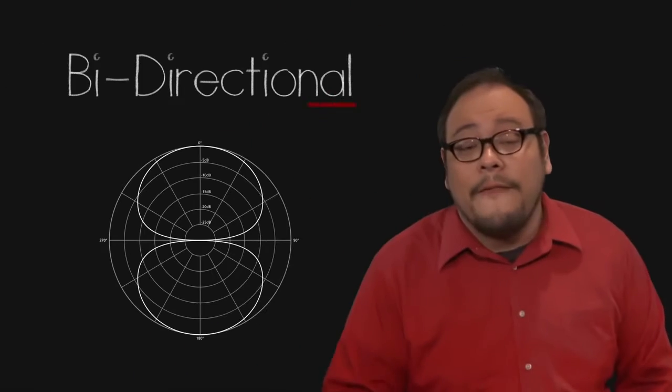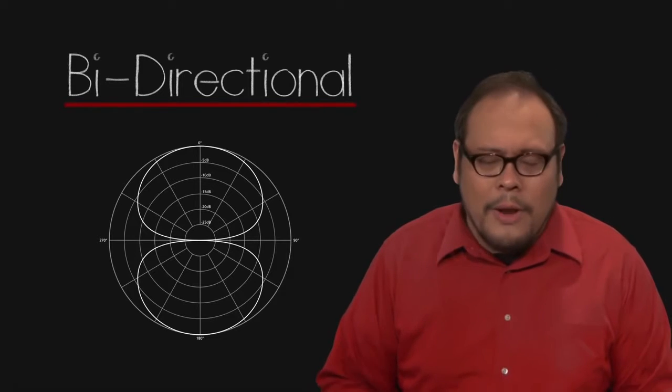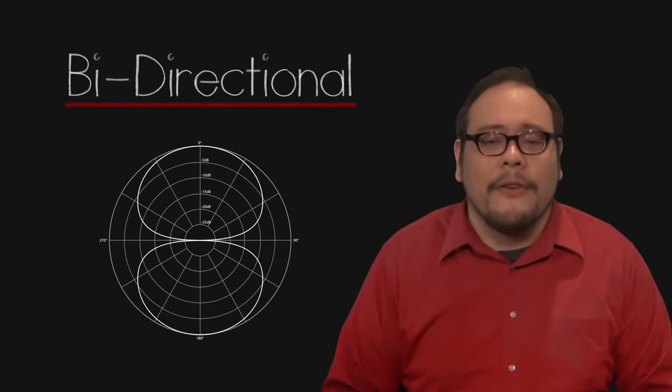Now, some condensers and ribbon microphones will feature a figure 8 pickup pattern or a bi-directional pickup pattern. Mics like the Rode NT2000 can be switched into a bi-directional pattern, which is useful for certain musical applications.